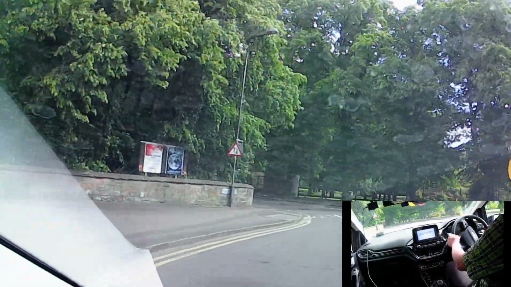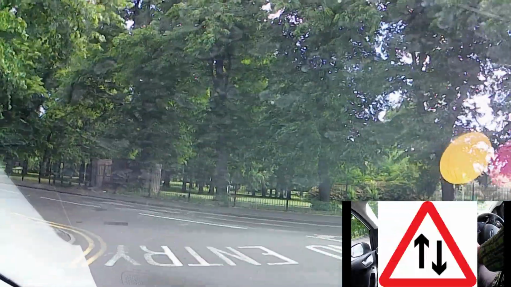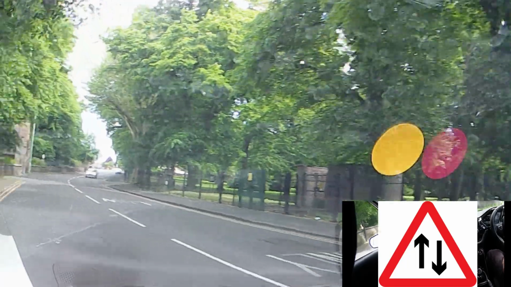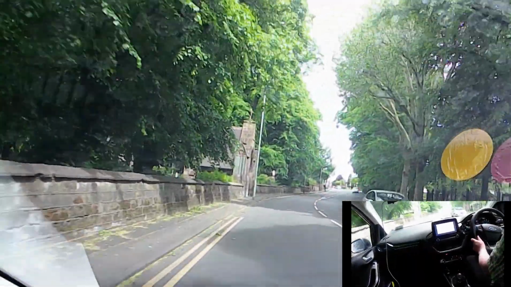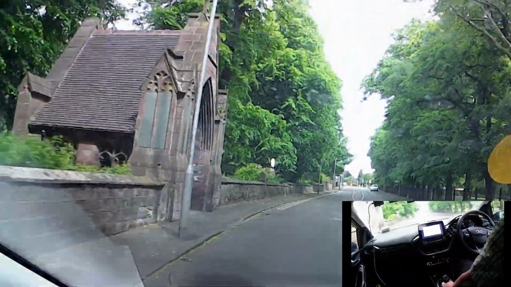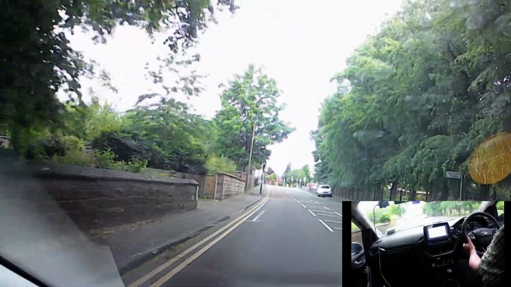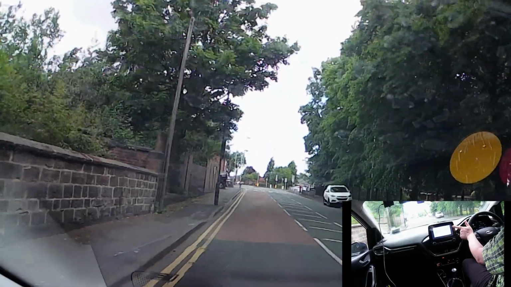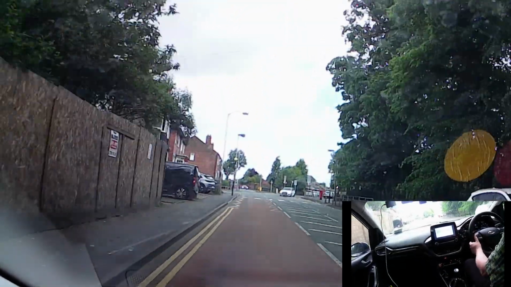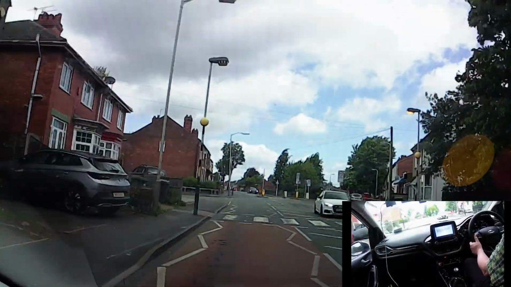Now we've got a warning sign to say that we're going into a two-way traffic area, so we're no longer in a one-way street. Ahead we've got Belisha beacons for a zebra crossing. I can't see any pedestrians at the moment, although there is a road to the left that somebody could run round, especially if it was school time in the morning or the afternoon.